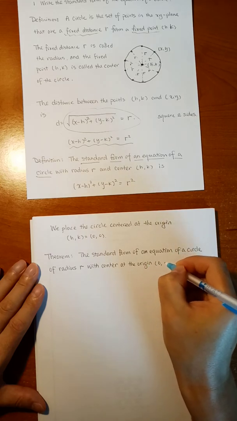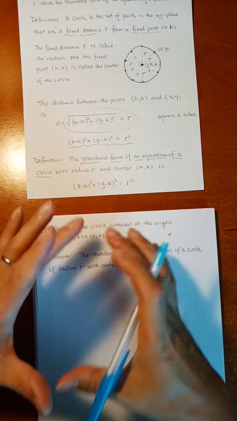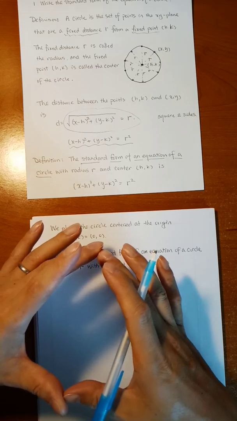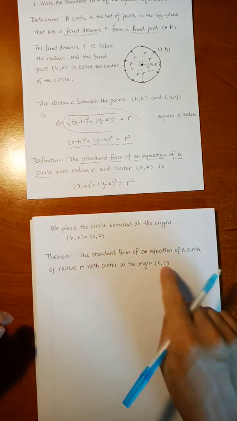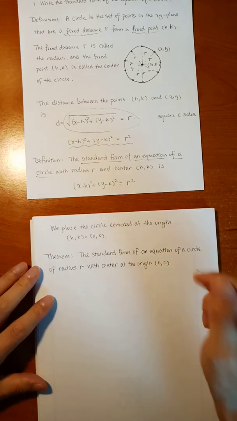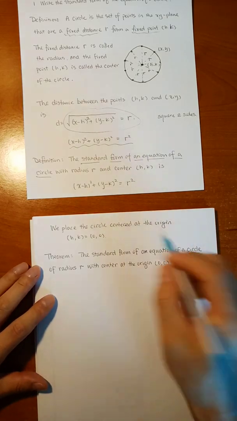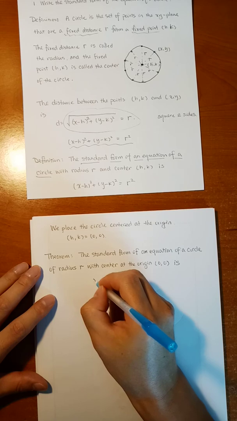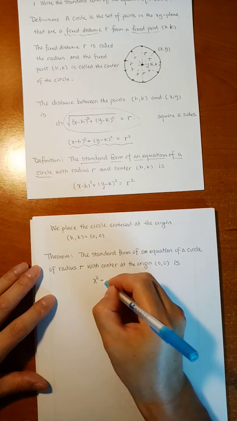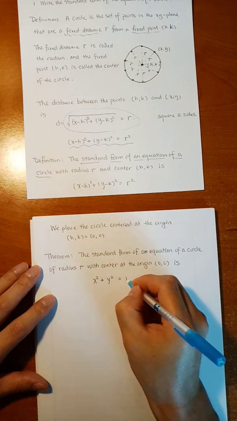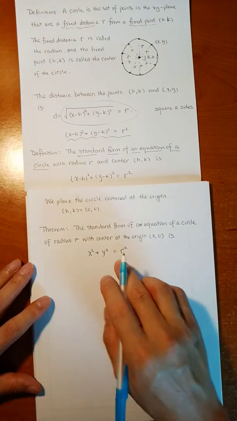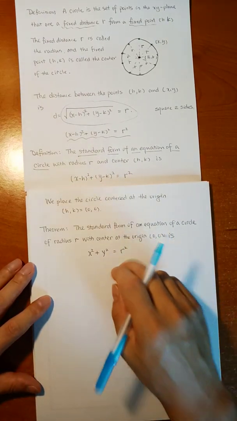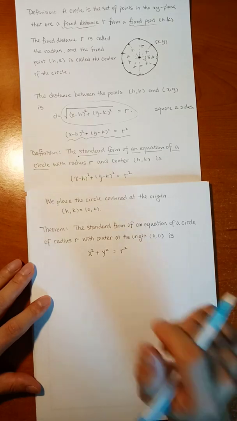You see here, we have to fix this radius, but we can translate this circle. So we move this circle to the origin. Then the standard form is (x minus 0) squared, x squared, plus (y minus 0) squared, y squared, is equal to still r squared. Okay, so that's the equation of the circle centered at the origin.